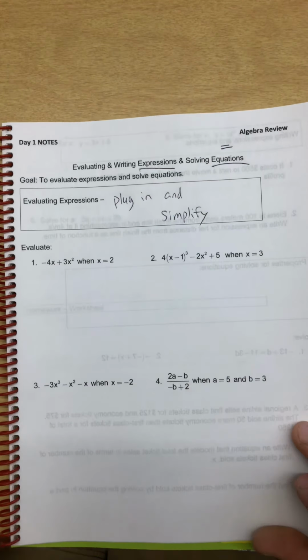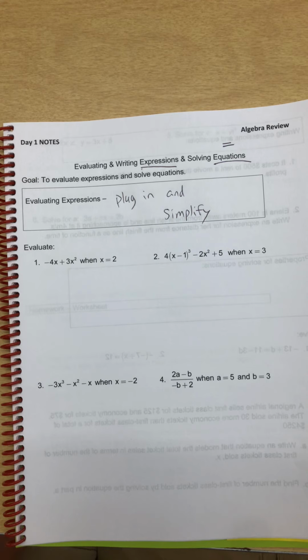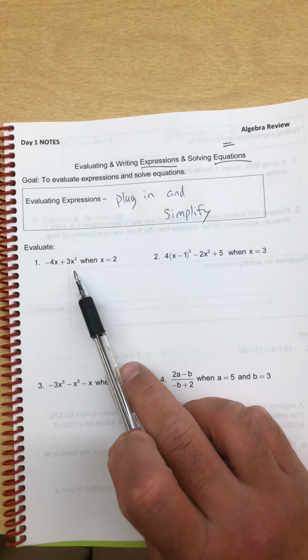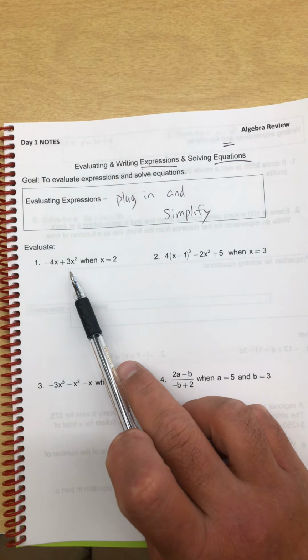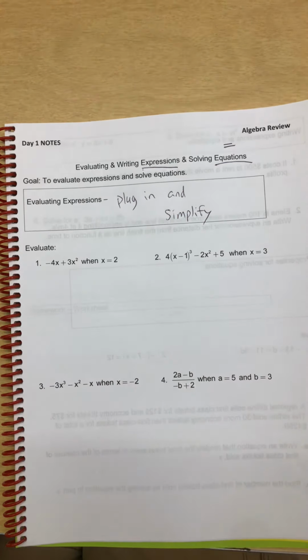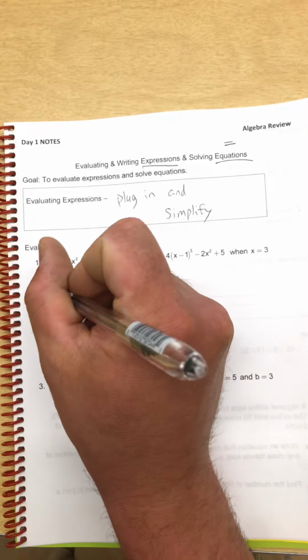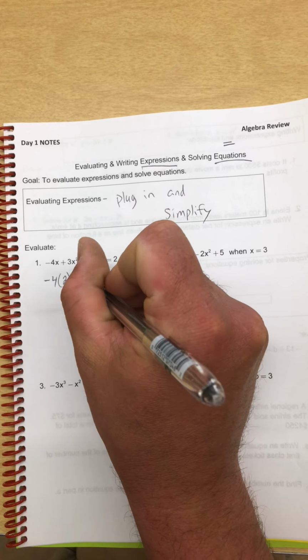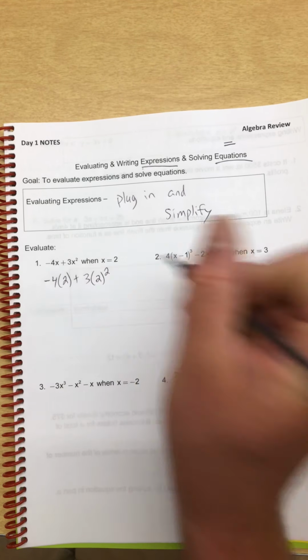I'll do one or two with you here just real quick, make sure you remember things. Little things, Algebra 1 skills. Some of you are making little mistakes, some of you are good. We'll try to fix those as we go. So number 1, negative 4x plus 3x squared when x equals 2. All right, just plug it in. So everywhere you see an x, you're going to put a 2. So negative 4 times 2 plus 3 times 2 squared.